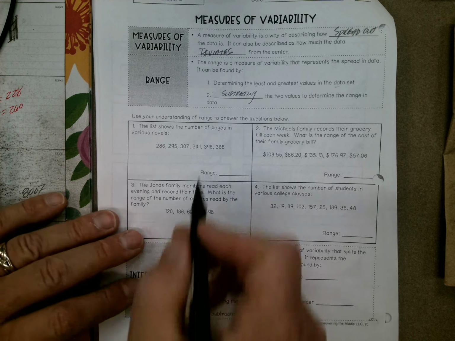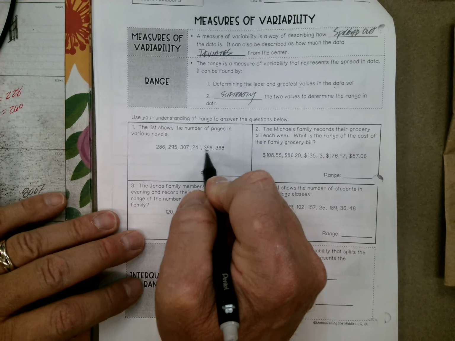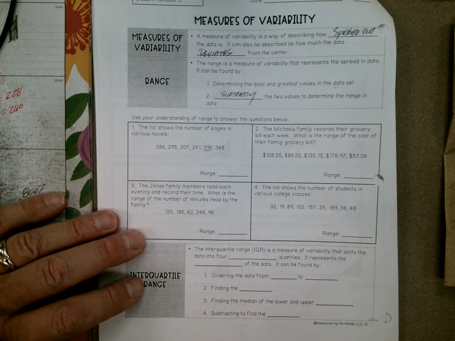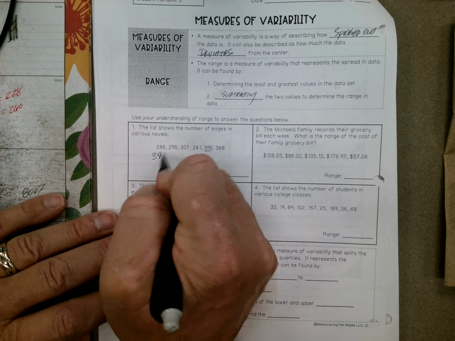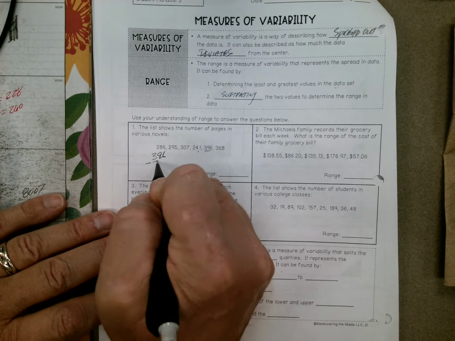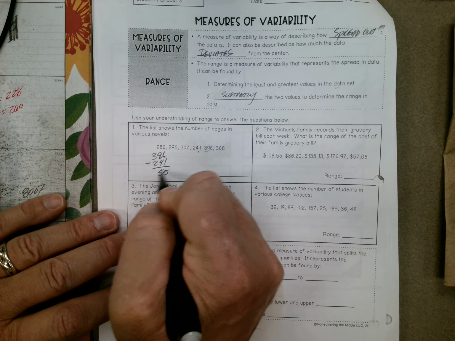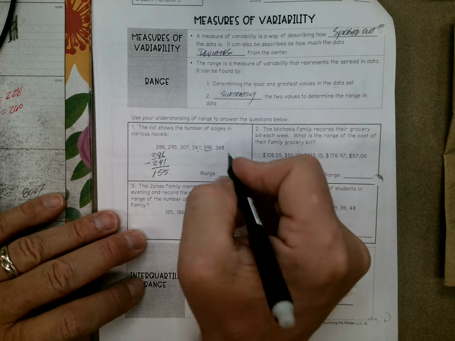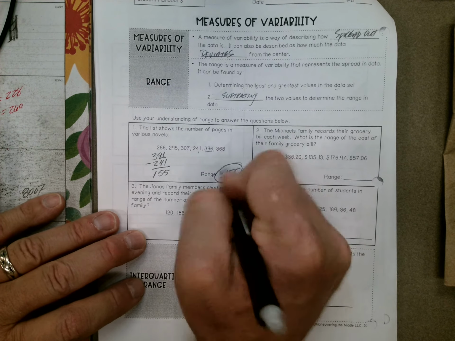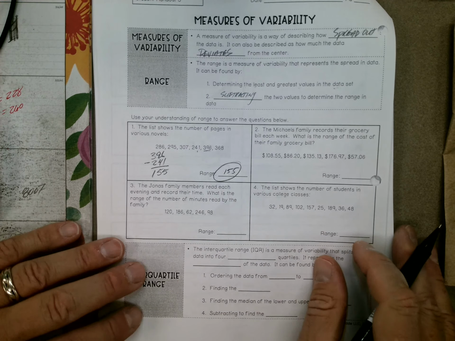All right, so we're looking for the biggest number, 396. It looks like that is the biggest, and I'm going to subtract the smallest, which is 241, and I'm not even going to use a calculator, and I'm going to get 155 for the range. So that means from the biggest number to the smallest number, there's 155 novels.